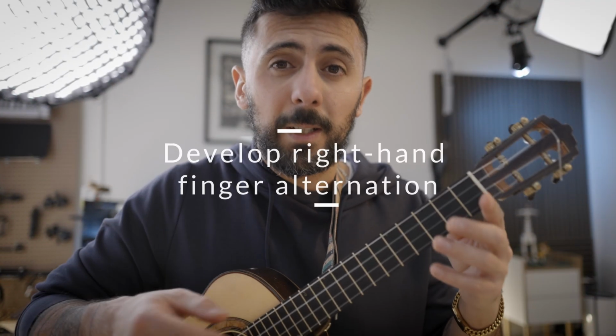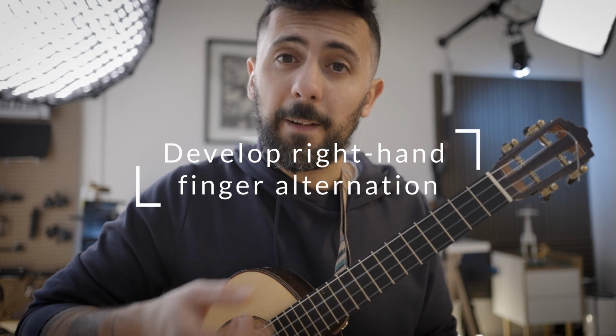The second lesson is also for beginners, and that is you need to start working on your right hand finger alternation. And the best way to do that is to go through some scales and work on your IM finger combination because it is the easiest. It is not the only finger combination, but it is the easiest.